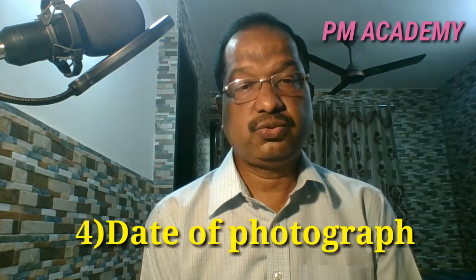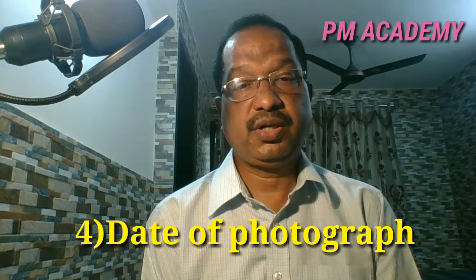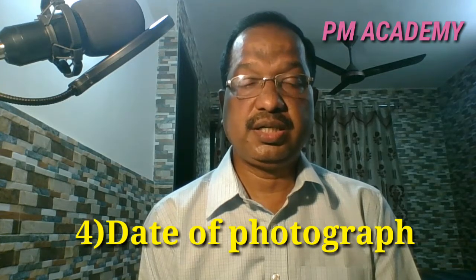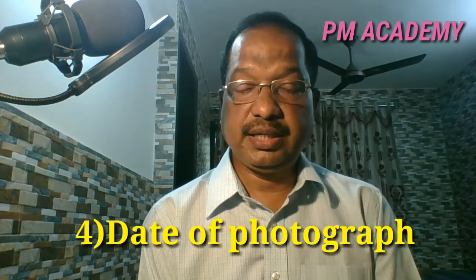Whether it is CGL, CHSL or MTS, your photo should not be older than 3 months of the notification. Another point, dear students, is that the date of the photograph should be printed on the top of it, otherwise the candidature will be rejected.